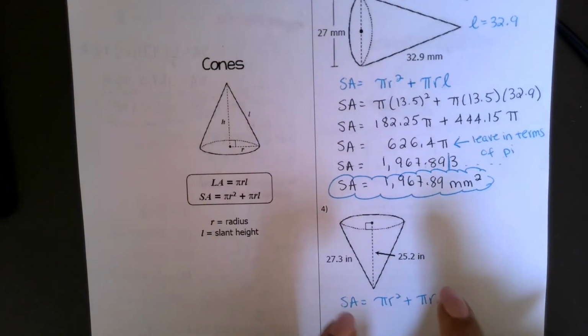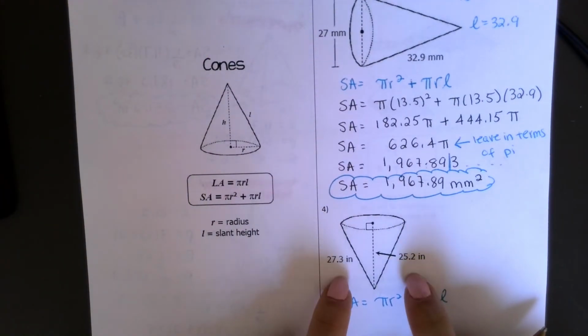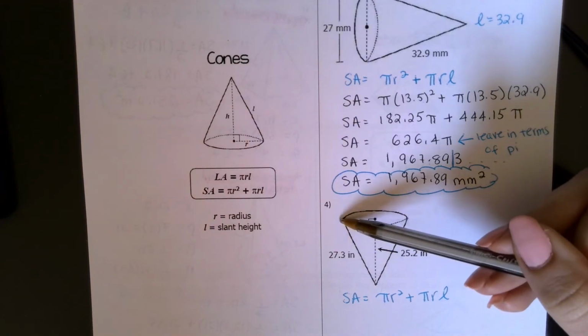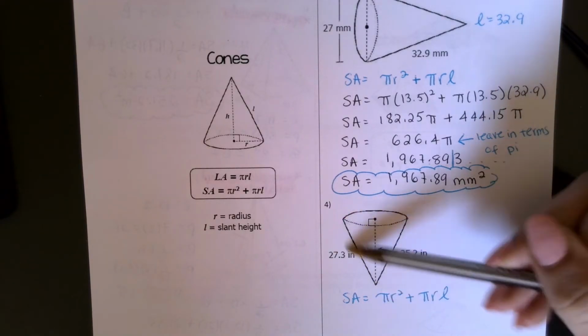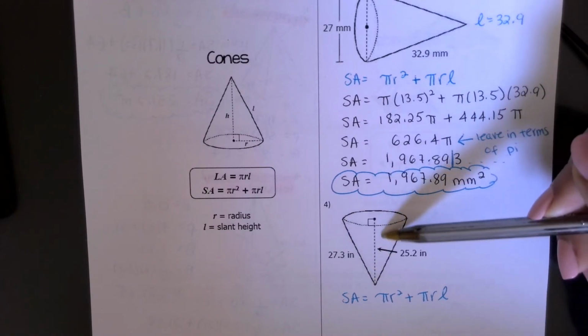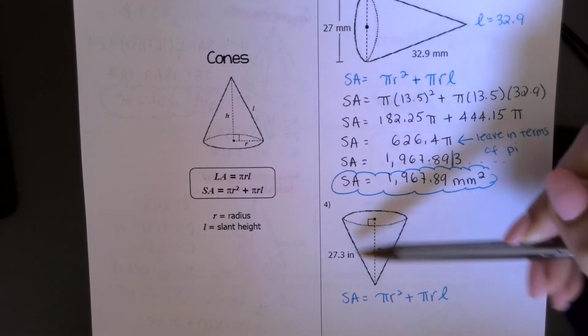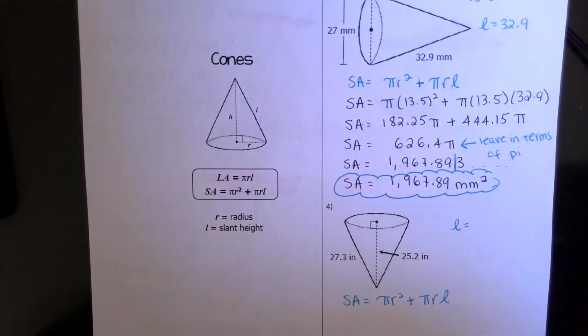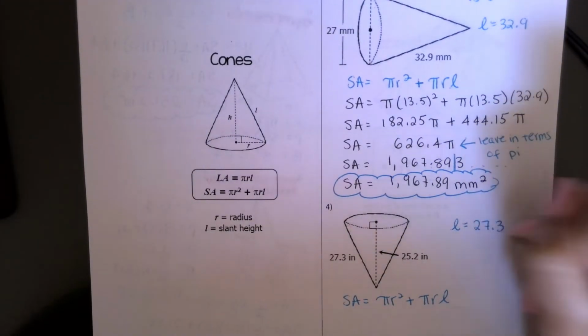Okay, so we have 2 heights. I see this height is 25.2, and I see this height. Now, don't overthink it. It's called slant height. So you're looking for a height that's slanted. So this is your slant height. The inside, that's a vertical height. So you're looking for your slant height. So L for this one is going to be 27.3.